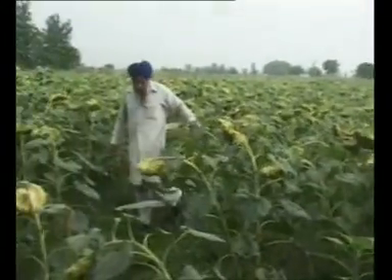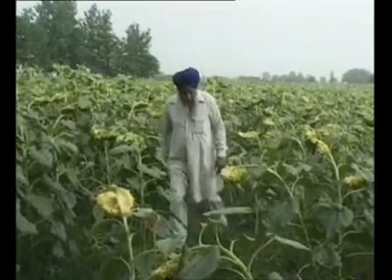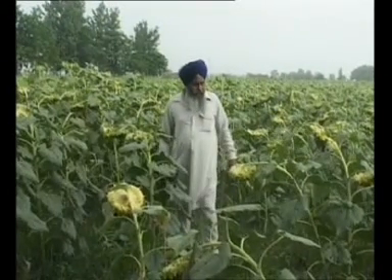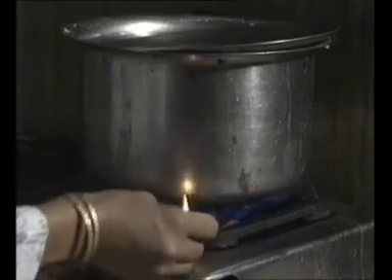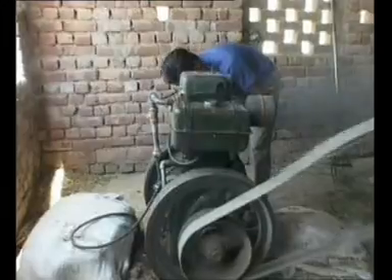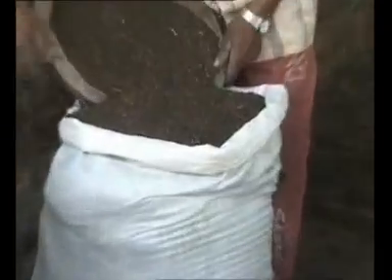The Deen Bandhu biogas plant has proved to be a boon for the farmers, which provides biogas as a fuel for cooking, running engines, and organic manure as a byproduct for agriculture purposes.